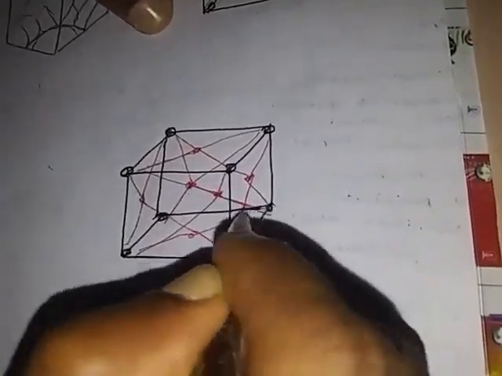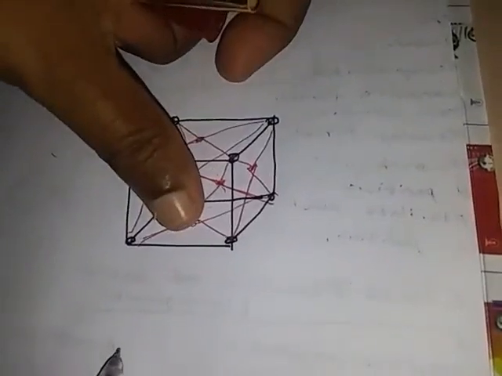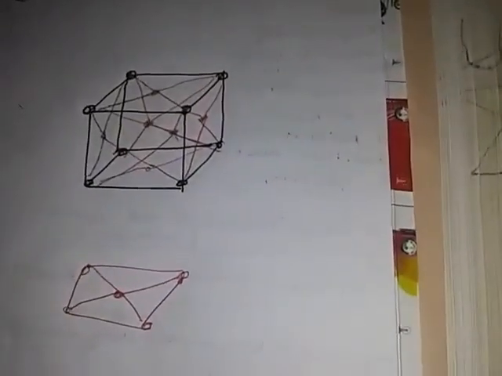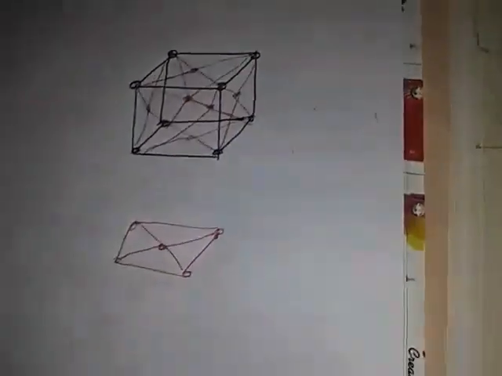Like this it is drawn. If you can see only one thing, this is one face at the center, there are 4 corners, and it will be touched by the atoms present at the 4 corners. Like this the diagram is drawn here.